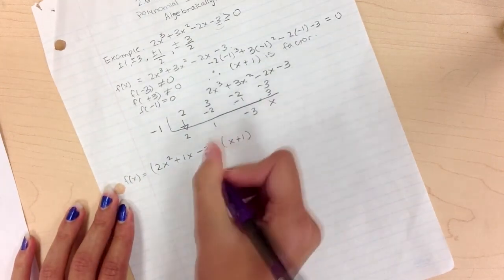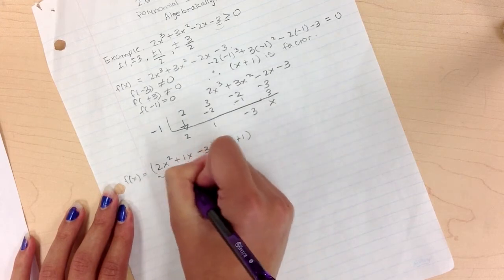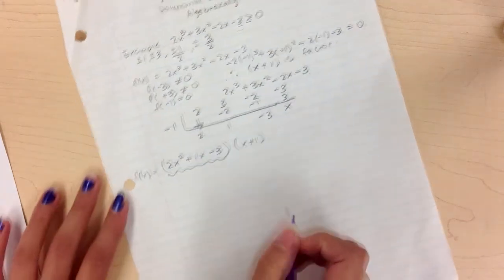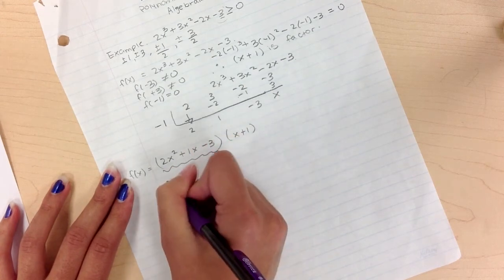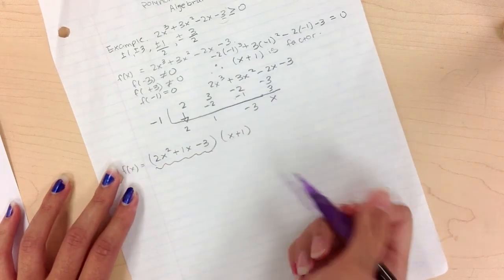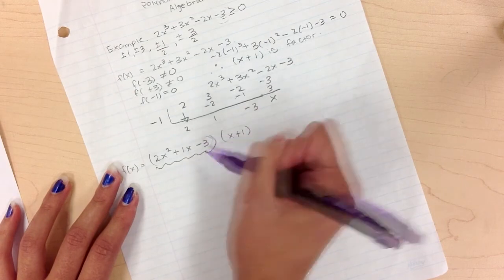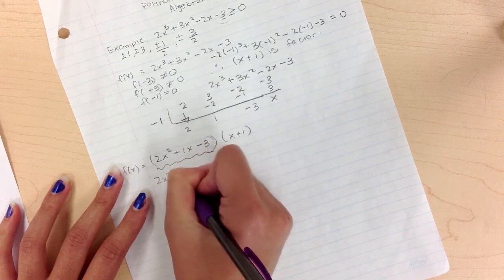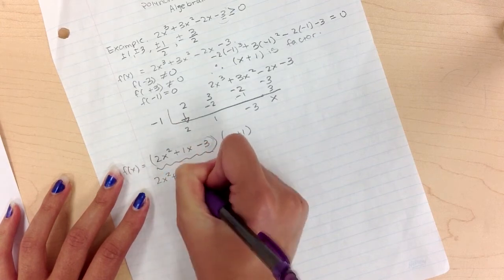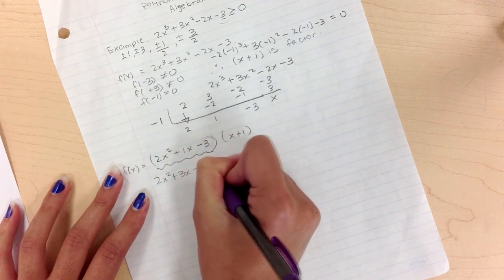So now we need to factor this quadratic, and in order to do that, you find two numbers that multiply to give you -3 and add to give you +1. And those two numbers are 3 and -2.